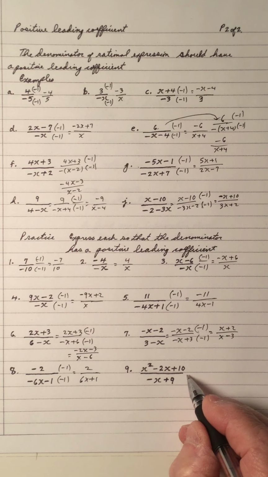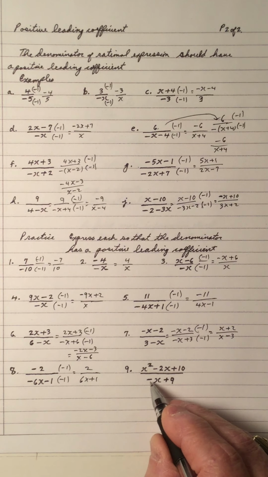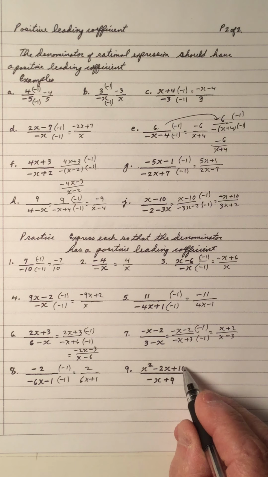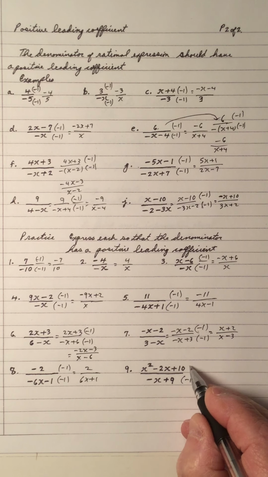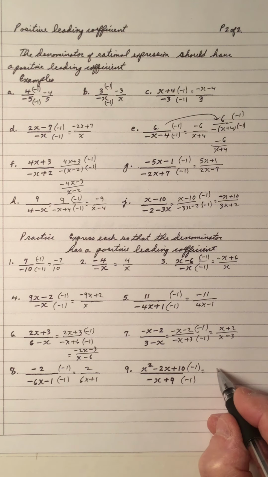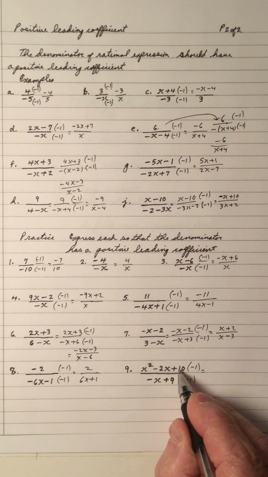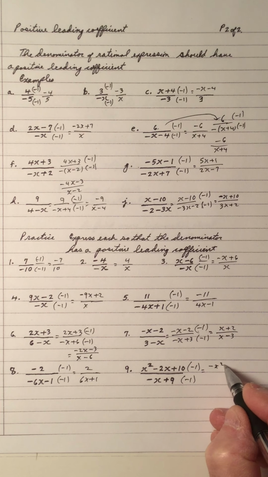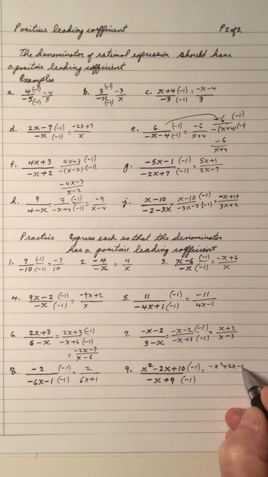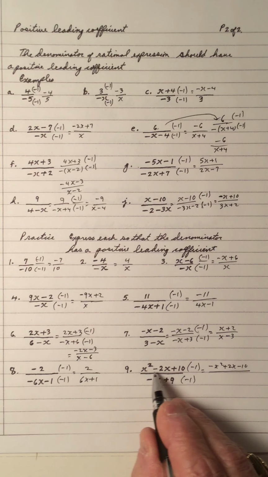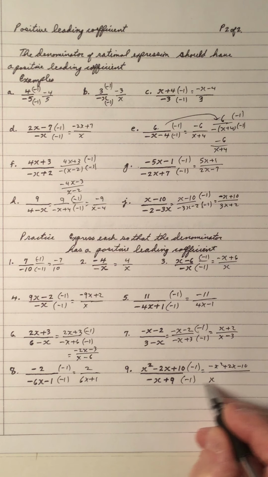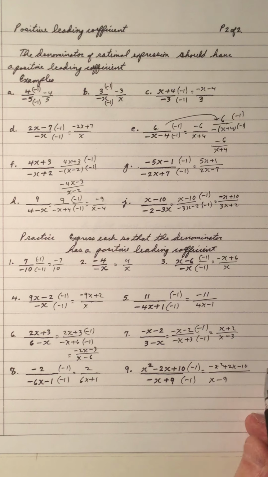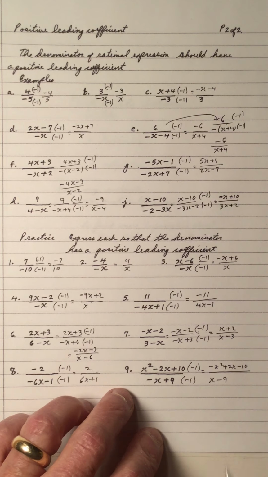And same here. That's a negative, it's descending order, 2, 1 constant, and a 1 and a constant, so I multiplied the denominator by -1 and the numerator by -1. That gives me -1 times all of this gives me a negative, a positive, and a negative. Negative x squared plus 2x minus 10. When I multiply -1 by all three of these, I get this. -1 times -x is x. 9 times -1 is -9. Positive leading coefficient in your denominator.